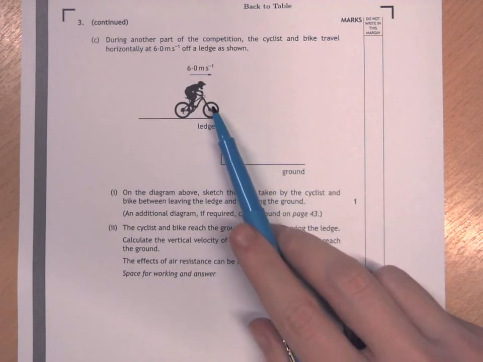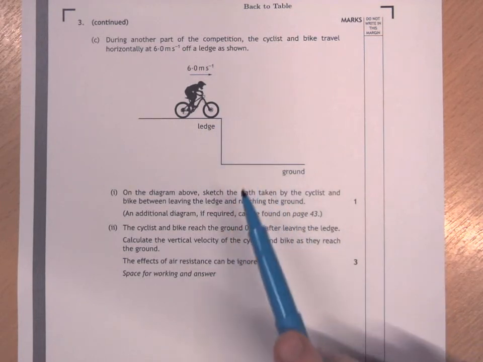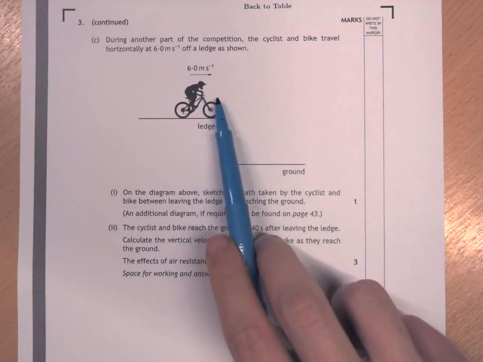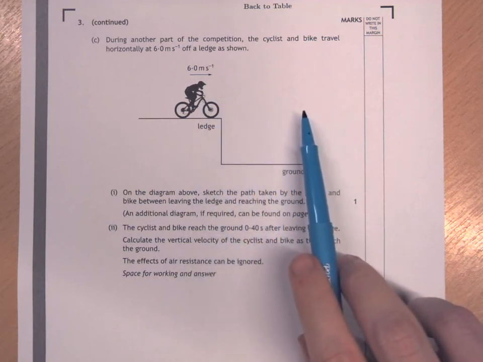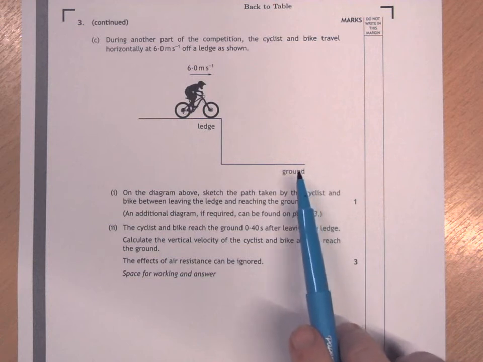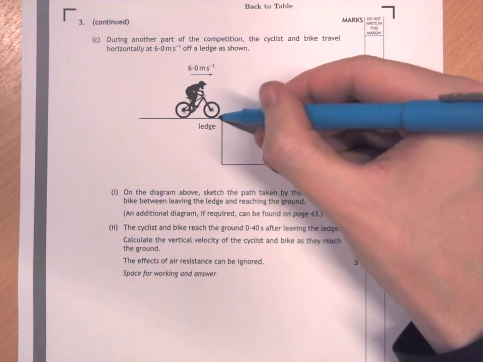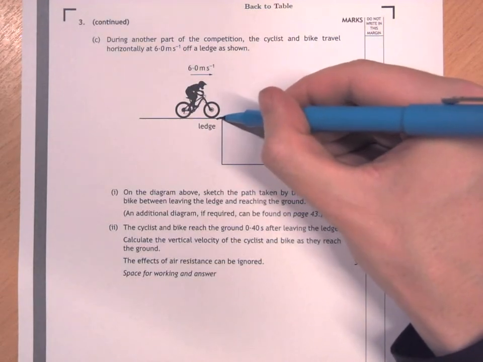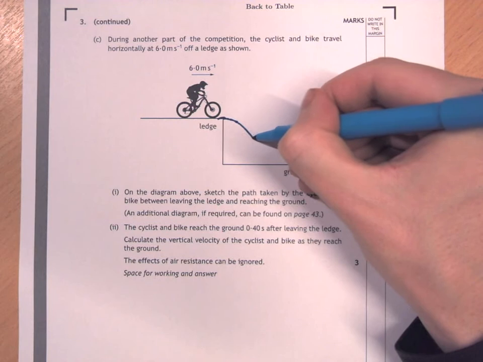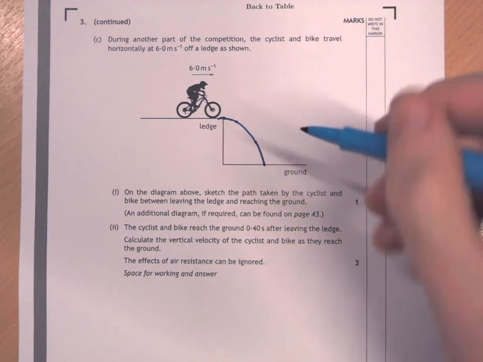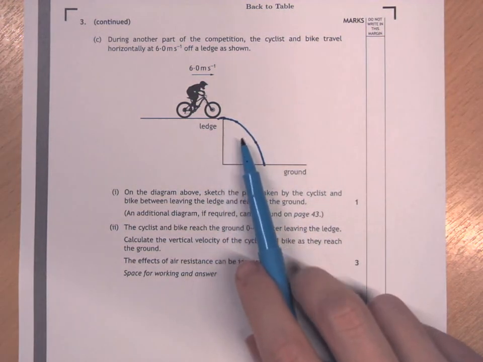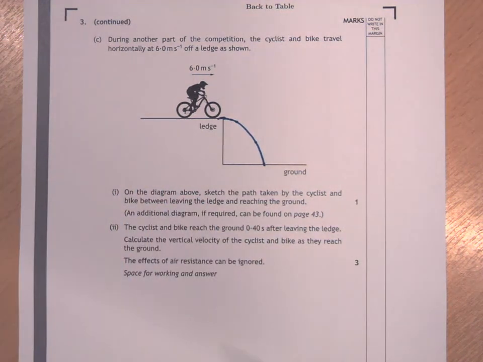Got a guy who's jumping off a ledge while on his bike. Again, he's going at a constant speed over this way, and he's falling vertically, accelerating that way. So you need a nice curve. So I guess if we were to go from the bottom here, it's going to immediately start curving, getting steeper and steeper and steeper, down like that. He never goes up, it moves horizontally.